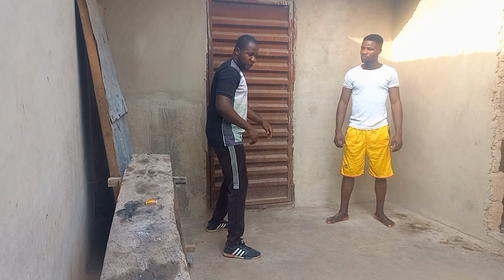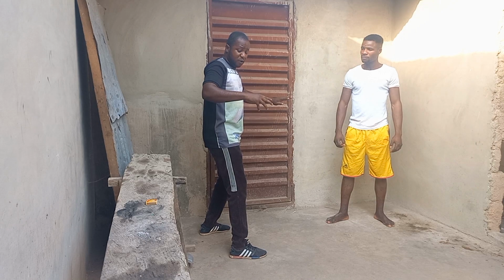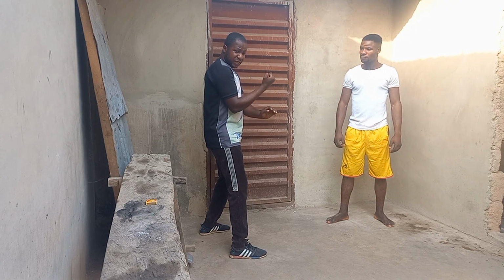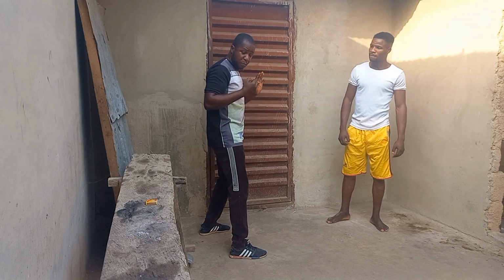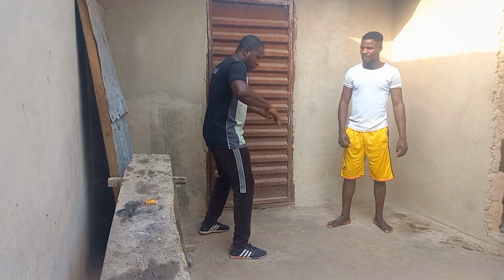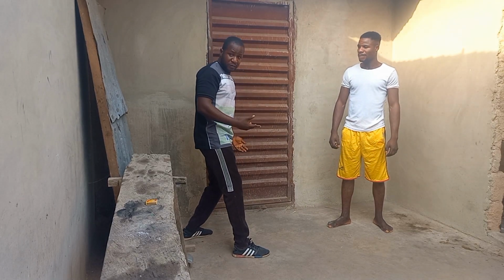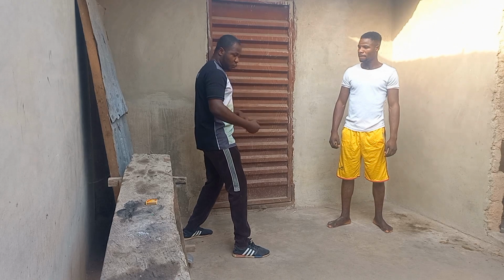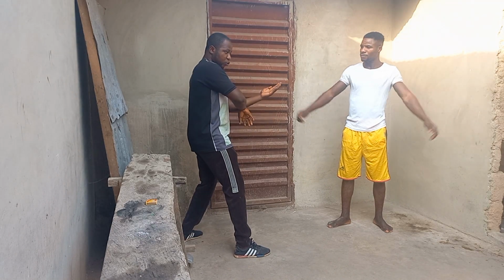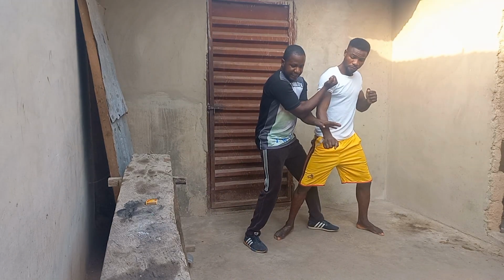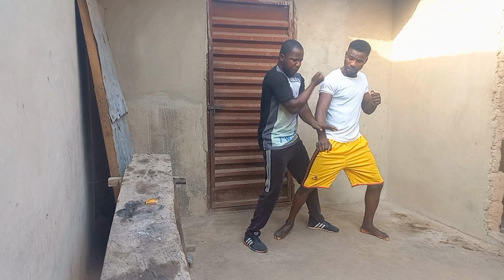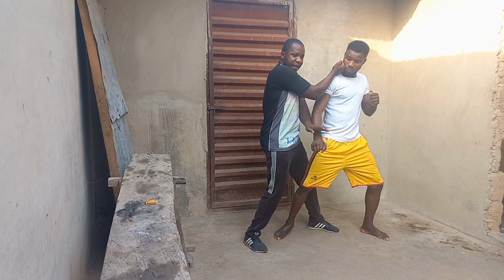But if I want to get rid of him in a single move, I will have to change my position, from right to left. So that is how it's going to look like this. So that is how it works. And I punch him right here. So you go like this.